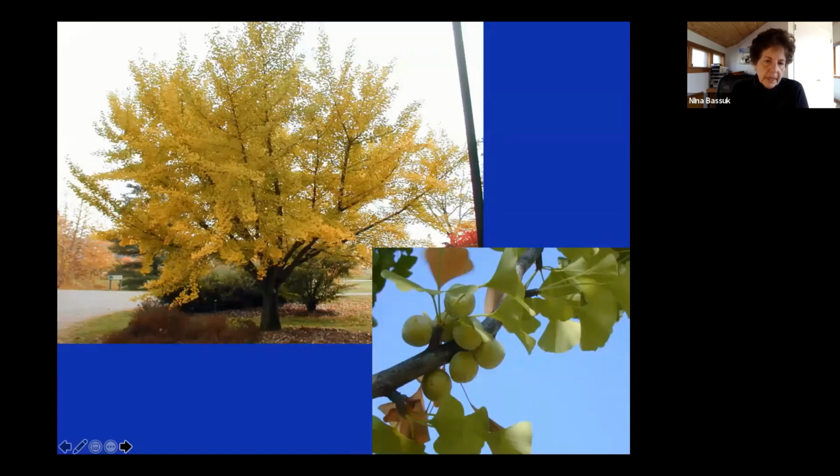Oh, so here's more ginkgo. So this is the issue. Ginkgo has beautiful yellow fall color, and if you've watched a ginkgo, they seem to drop all their leaves in one day, which is quite extraordinary. But on the bottom right, you'll see something that we have to be aware of. Ginkgo, again, is dioecious like Kentucky coffee. It has male and female trees.